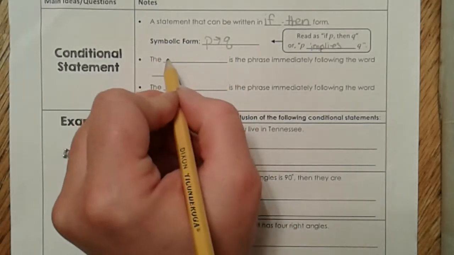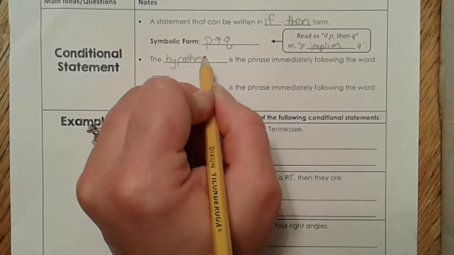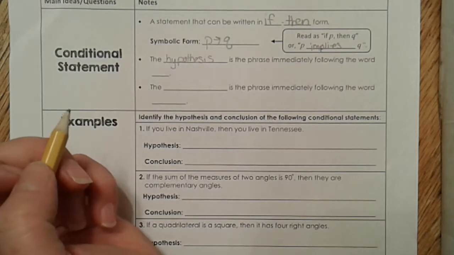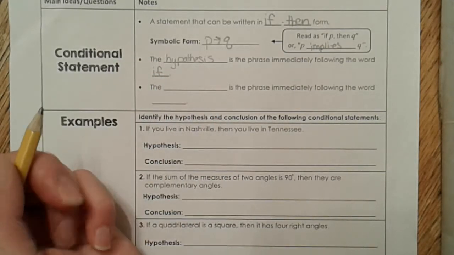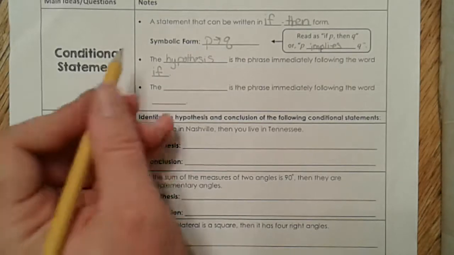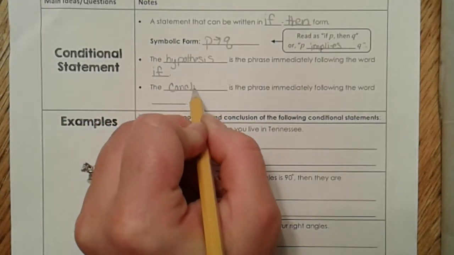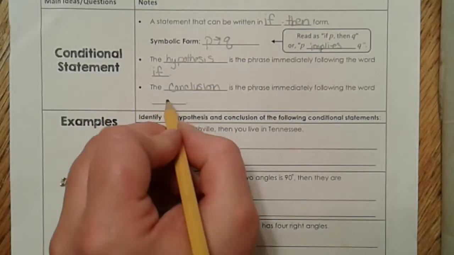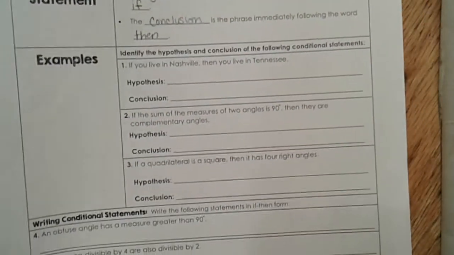And this first part is called the hypothesis. And that is the one that is immediately following the word if. So whatever words come after if is the hypothesis, and then the conclusion is whatever words come right after the word then. So let's take a look at some examples.